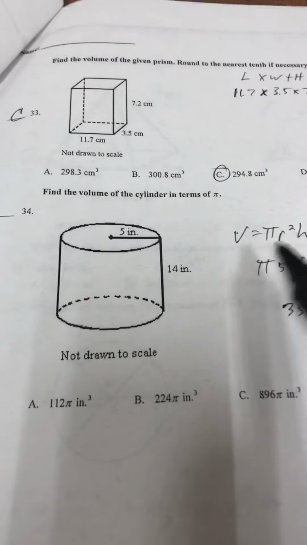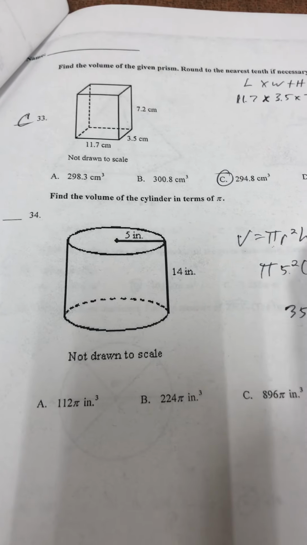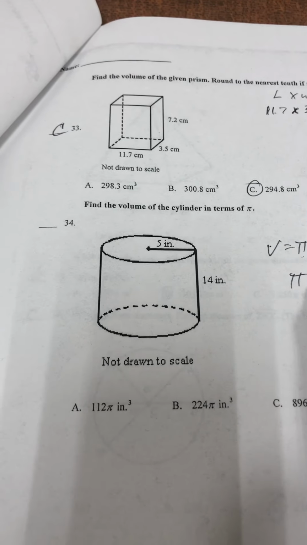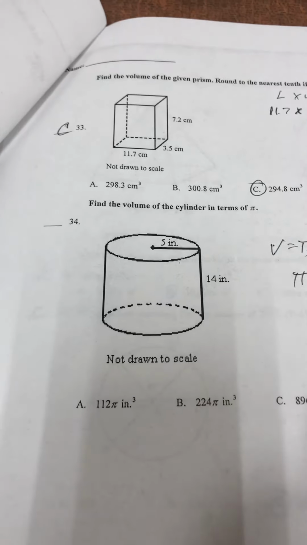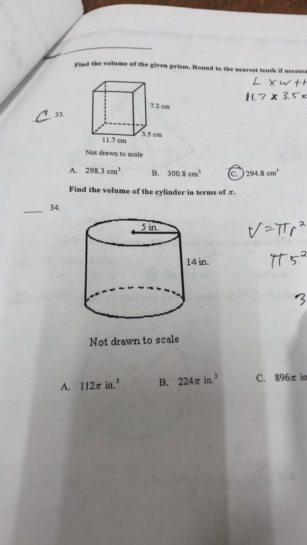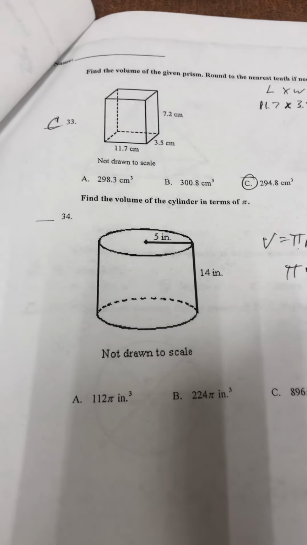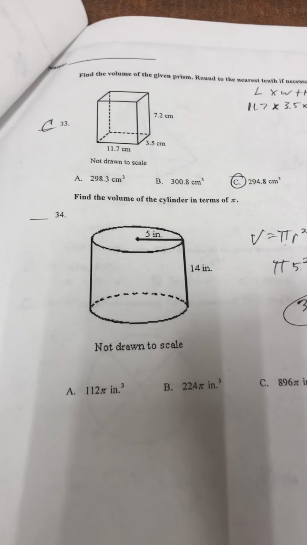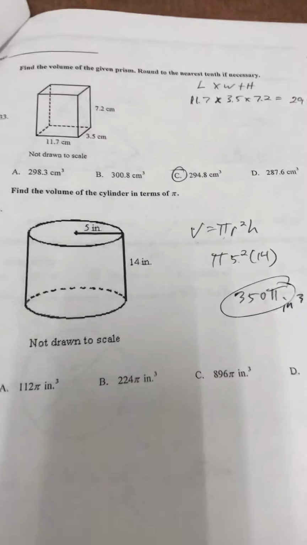The volume of a cylinder is pi r squared times h. So the r is 5, the radius. The height is 14. And you just take 14 times 25, you get 350 pi, it's in terms of pi, so inches cubed.